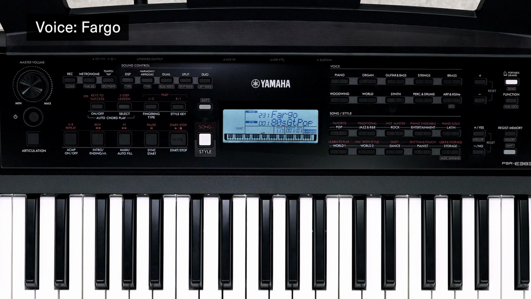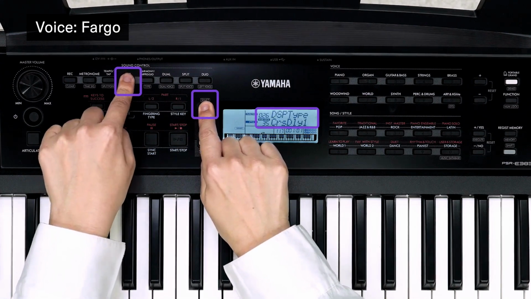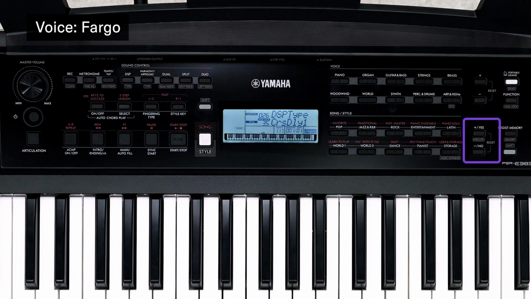Now, let's change the DSP type. From here on, we'll use 231 Fargo for the voice. Press the DSP button while holding down the Shift button to call up the setting display. You can change the DSP type by using the plus yes or minus no button.